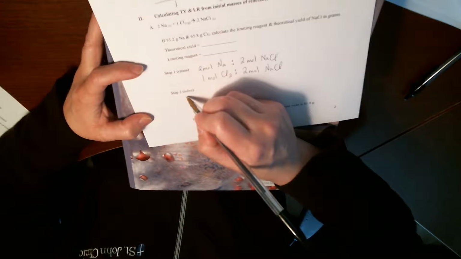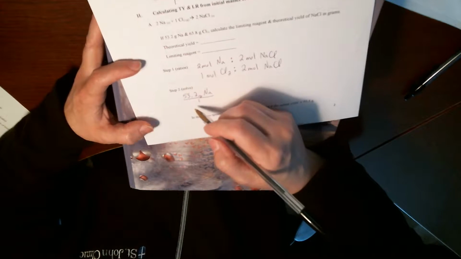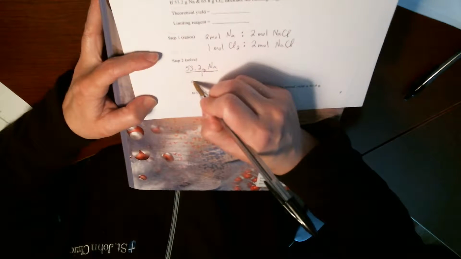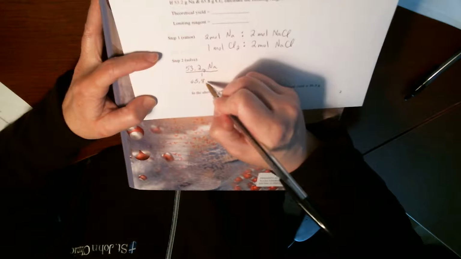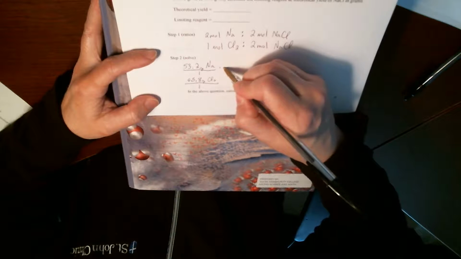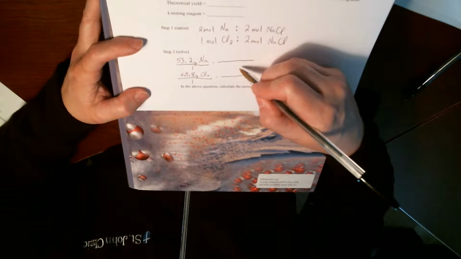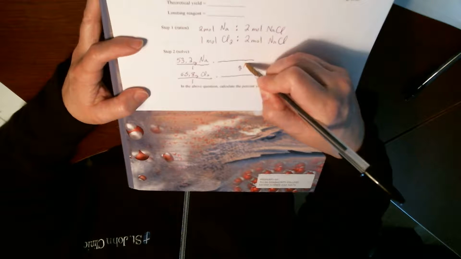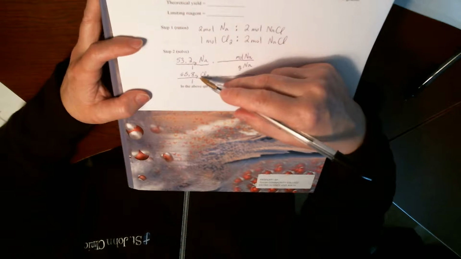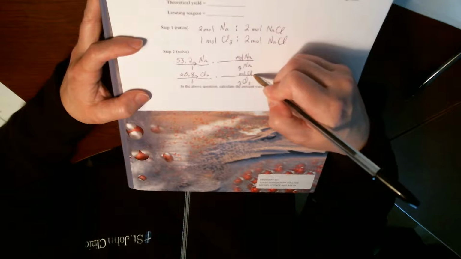53.2 grams of sodium. I didn't leave a lot of room here. And 65.8 grams of chlorine. So we want to get rid of grams of sodium, so I'm going to put that on bottom. And we want moles of sodium. And down here, we want to get rid of grams of chlorine, and we want moles of chlorine.